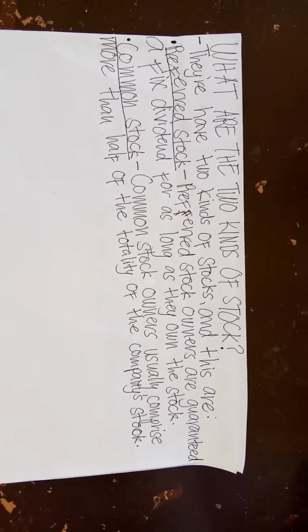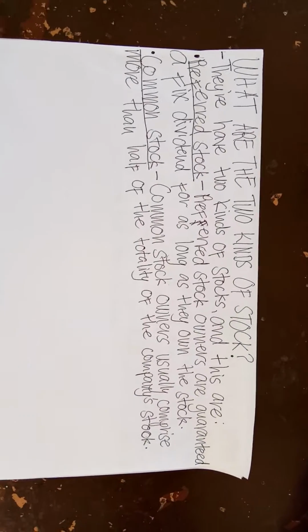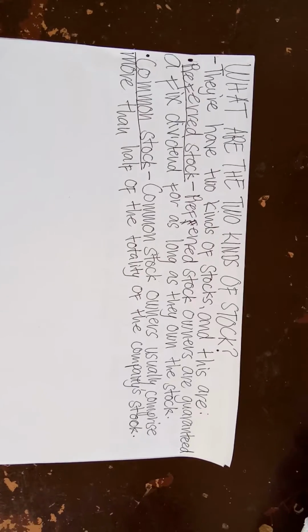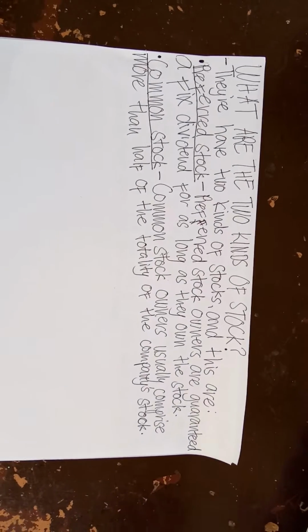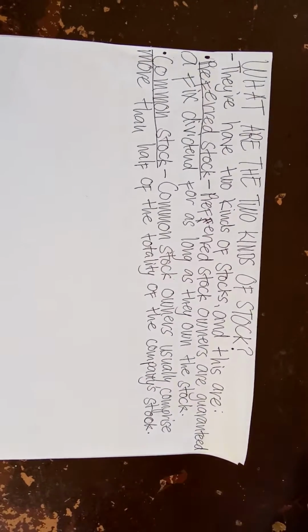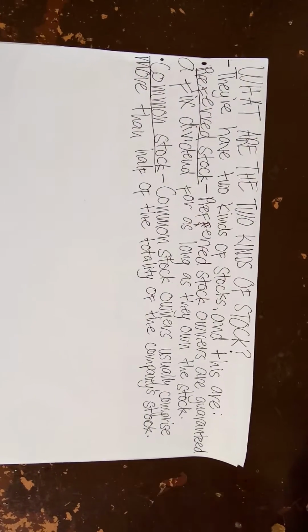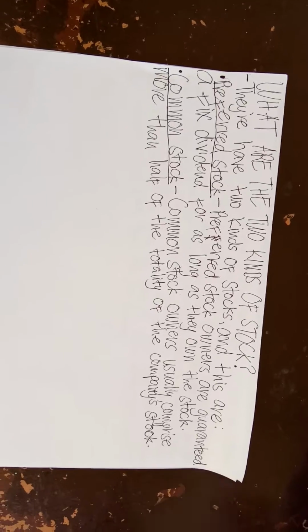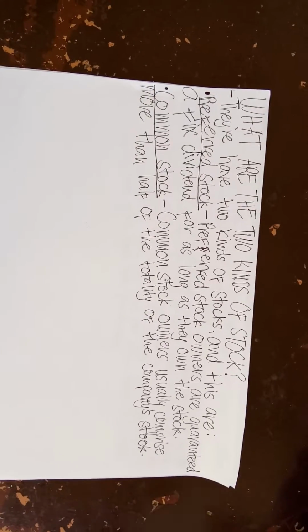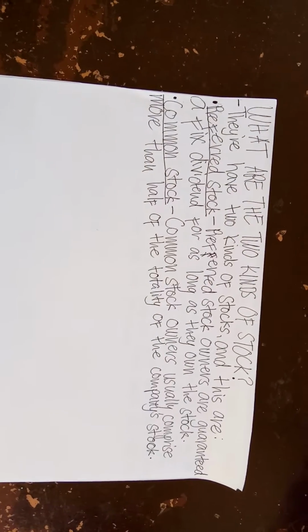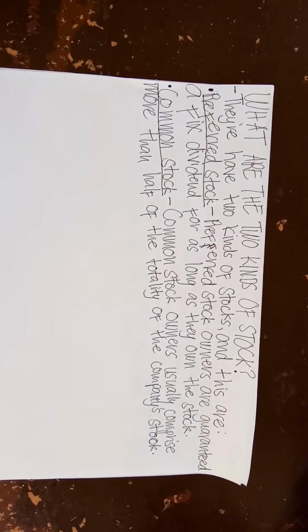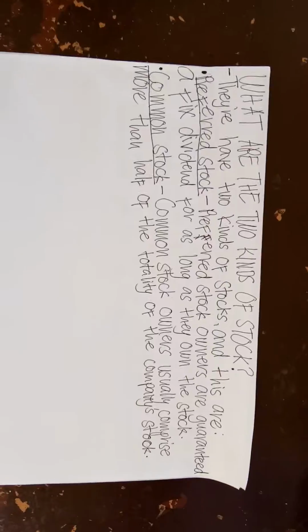What are the two kinds of stocks? There are two kinds of stocks, and these are preferred stock. Preferred stock owners are guaranteed a fixed dividend for as long as they own the stock. And the last one, common stock. Common stock owners usually comprise more than half of the totality of the company's stock.